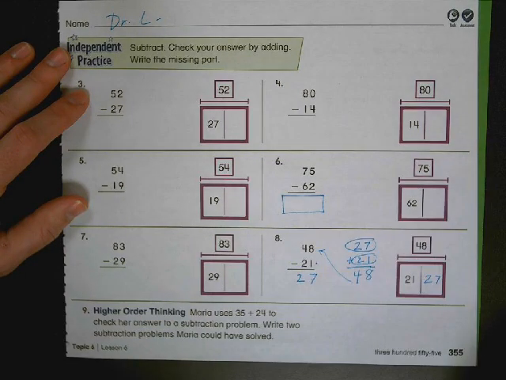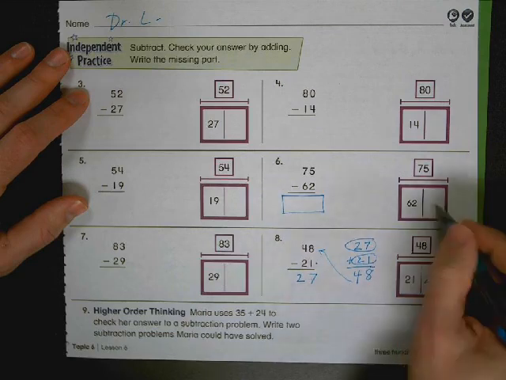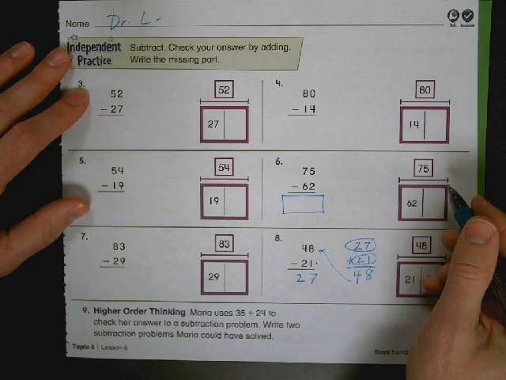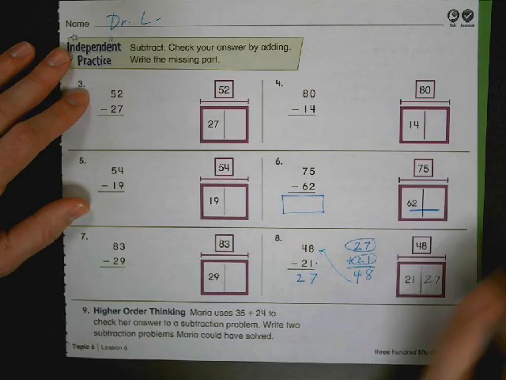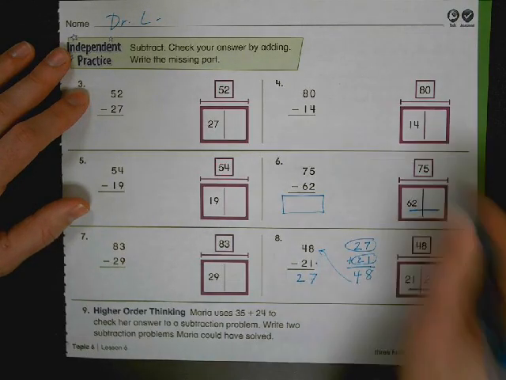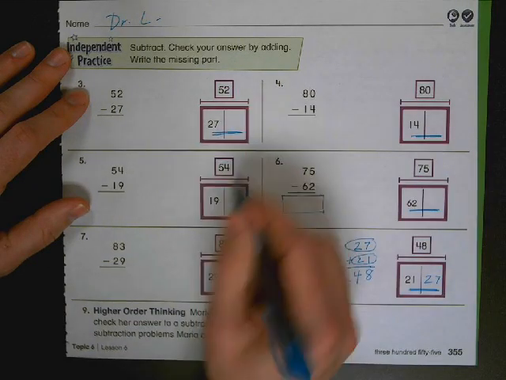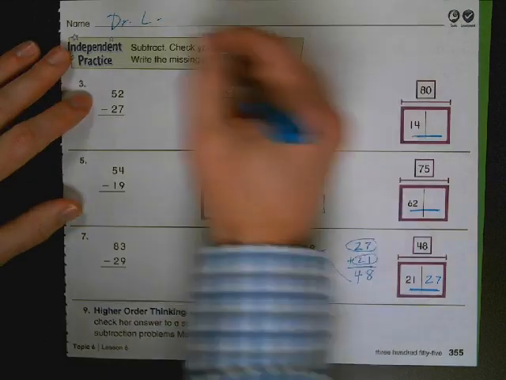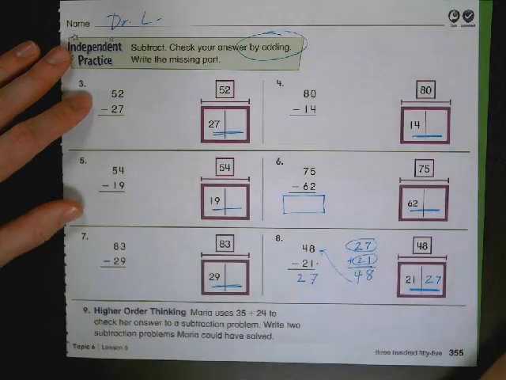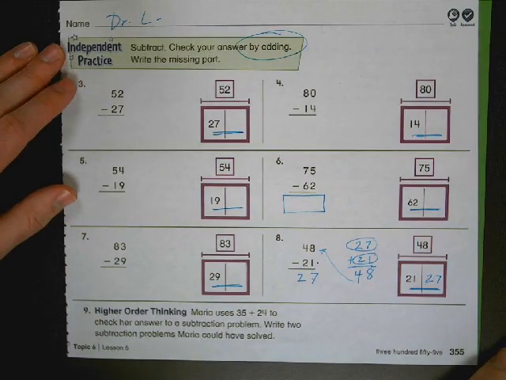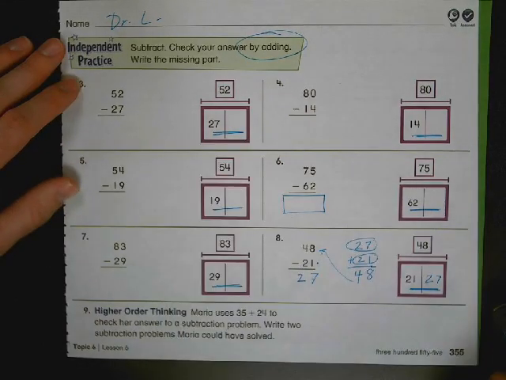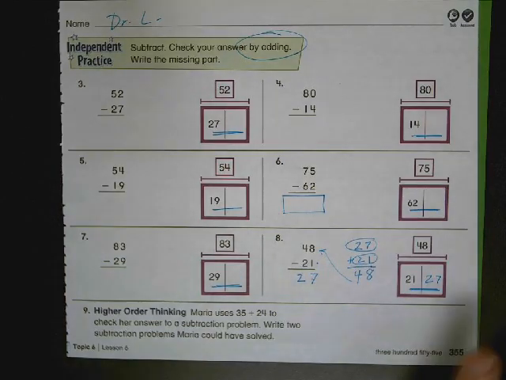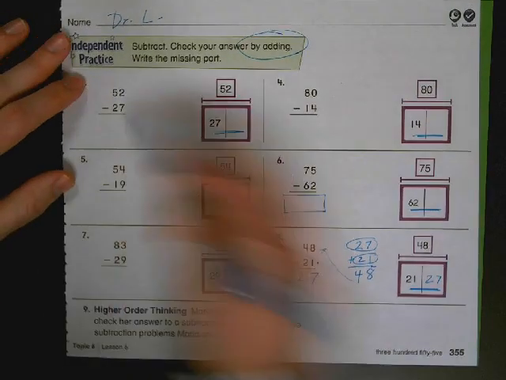Subtract down the columns. Start with the 1s and the 10s. Write your difference here, and then add them. Add these two together. Add these two together. You're going to add these two and these two to check it in that space next to it, friends. It says check it by adding. So up here, I'll do the first one with you, and I'll do a couple on the back, just to go over directions. Here it says 52 minus 27.